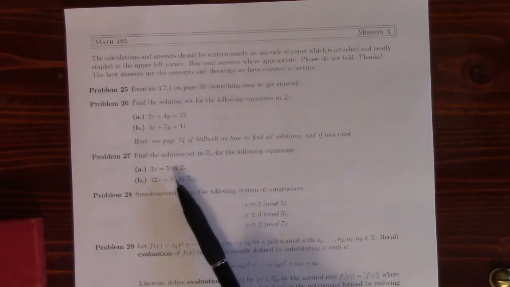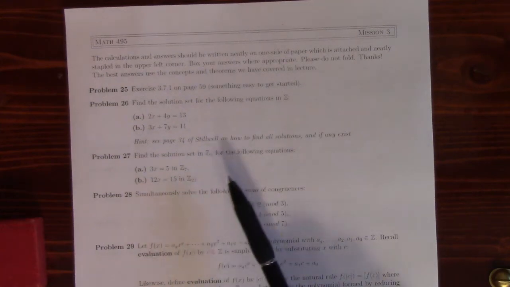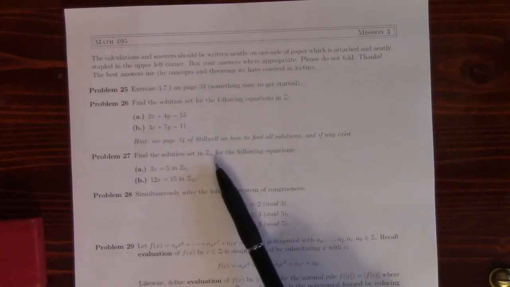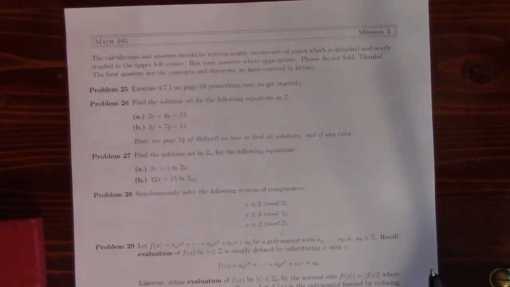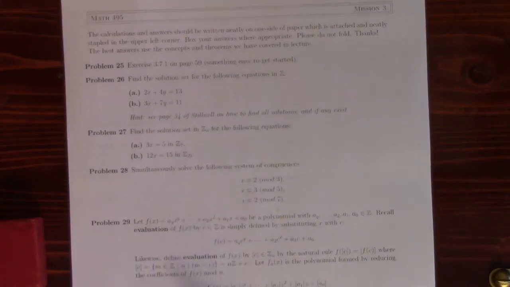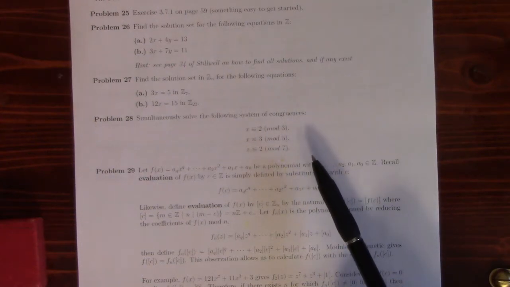Now to solve problems in Zn, if we can find the multiplicative inverse of like 3 or 12, then we can solve for x. So I think 27 is actually easier than 26, despite the fact it's kind of a little more abstract. Now problem 28, that's just a straight Chinese remainder theorem problem. So you can follow the example, I hope, that I gave you.